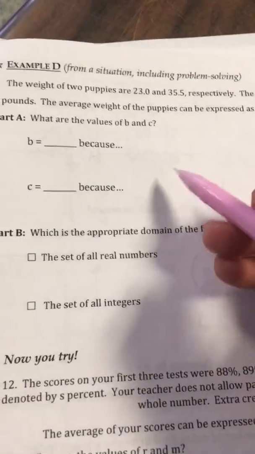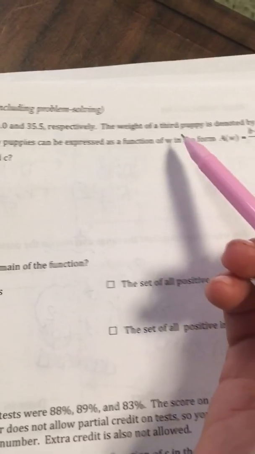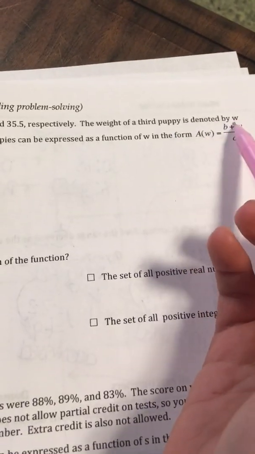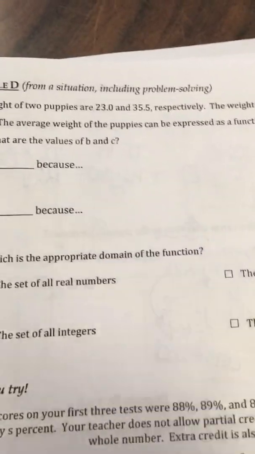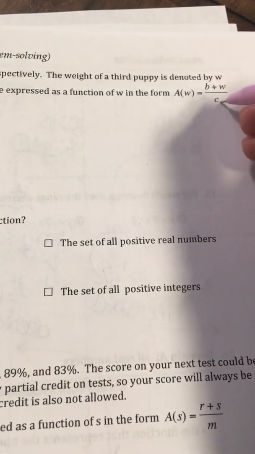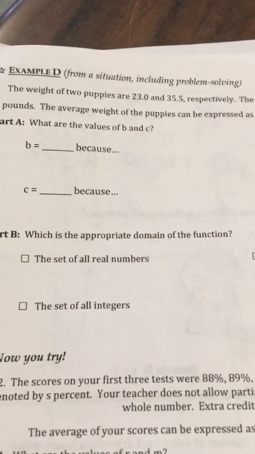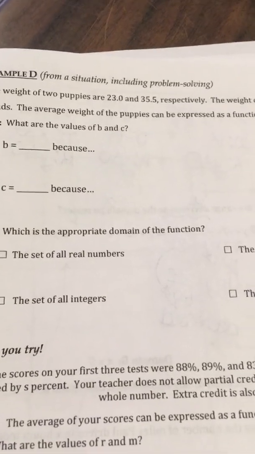So the weight of 2 puppies are 23 and 35.5 respectively. The weight of a third puppy is W. So basically we don't know the weight of the third puppy. The average weight of the puppies can be expressed as a function of W in the form A of W equals B plus W over C. So basically we're adding the weights and dividing by the number of puppies. So what are the values of B and C?